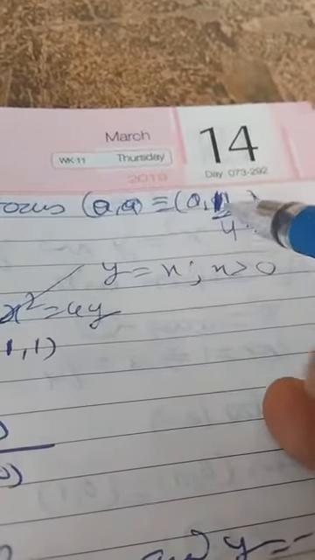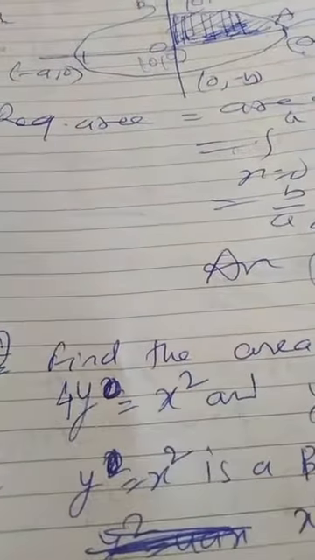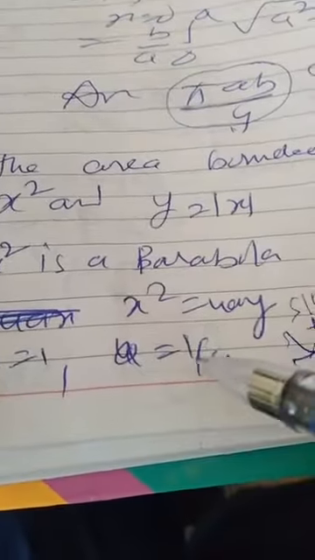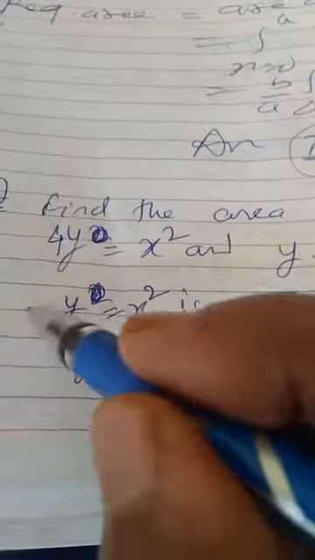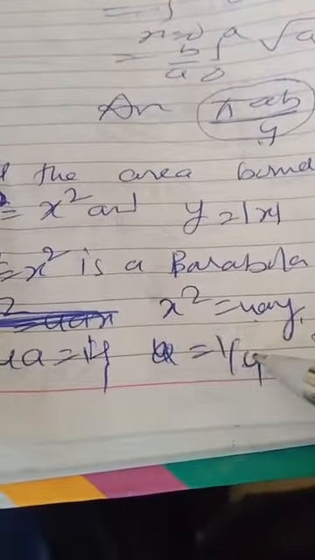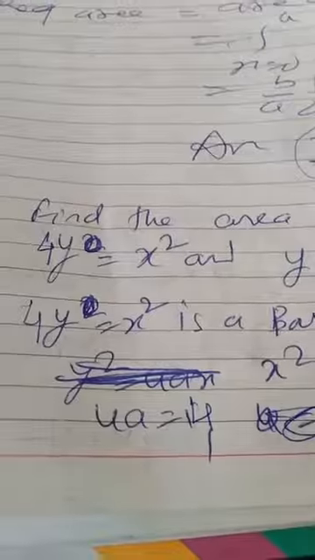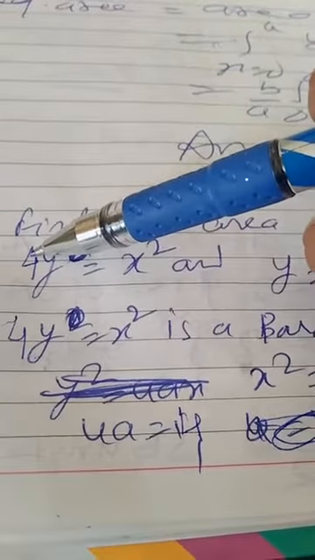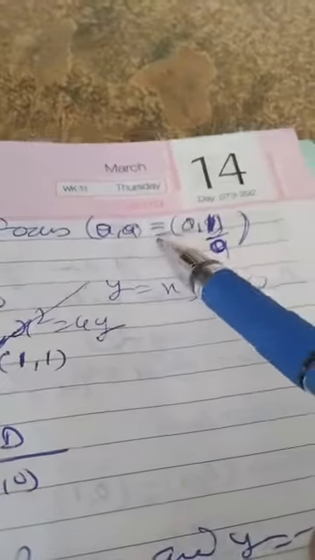If we want a equal to 1, we can write x square equals 4y, because we have to solve that problem by taking a as 1. Comparing with x square equals 4ay, x square equals 4y, so 4 equals 4 and a equals 1. We change the question because in the solution we are taking a equals 1, which is possible only when x square equals 4y. So 4a is 4, a is 1, and the focus is 0, 1.